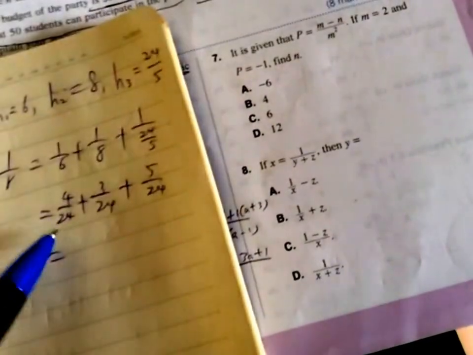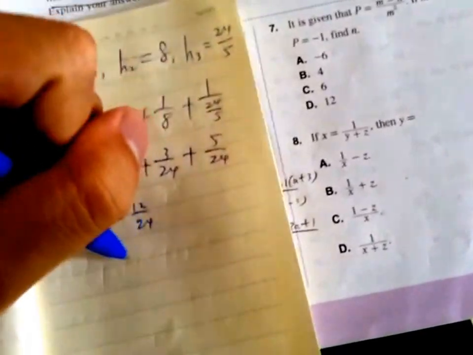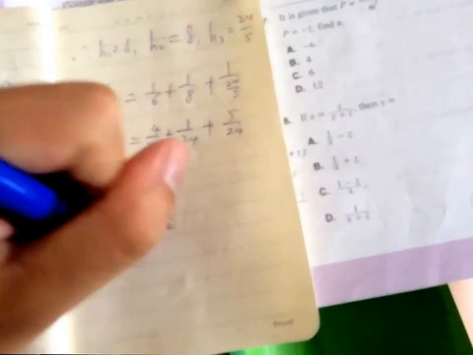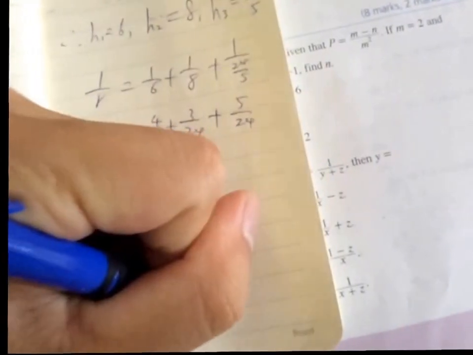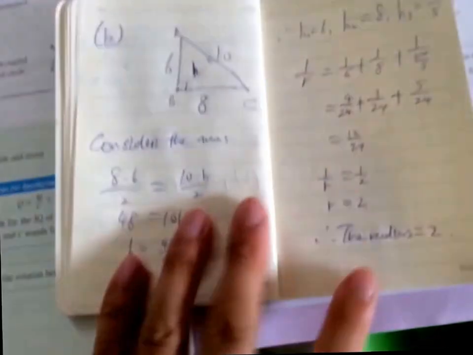Okay, you need to multiply by 4 and multiply by 3 here. So adding together is 12. That means it's 1/2. 1 over r is 1/2. That means r is 2. Okay, so the radius will be equal to 2. This is a hard problem, involves many skills.